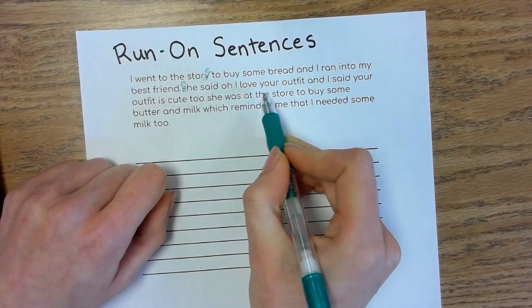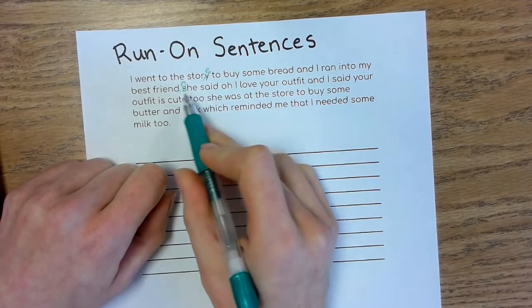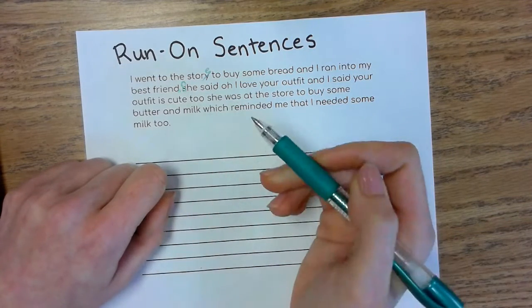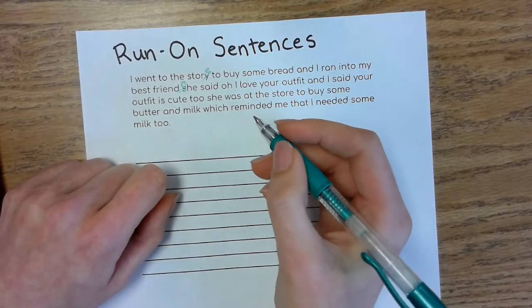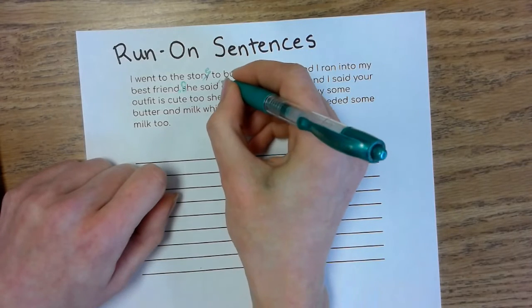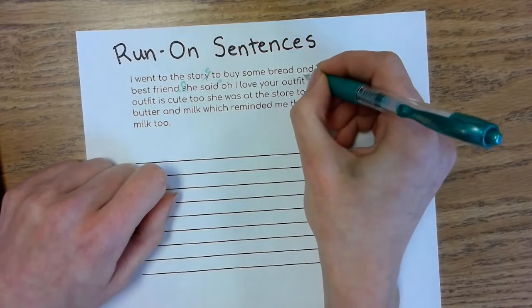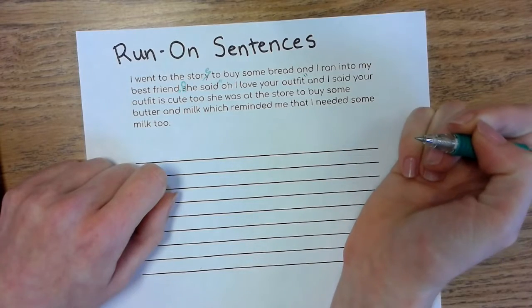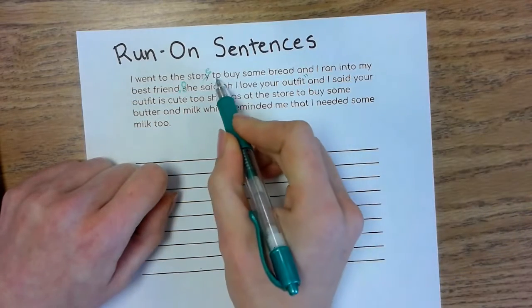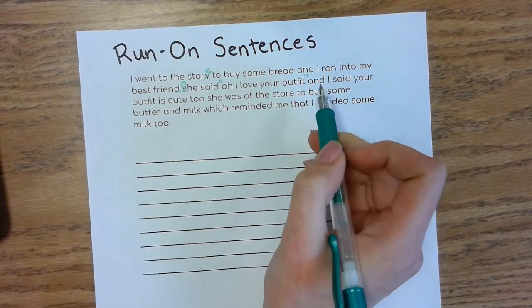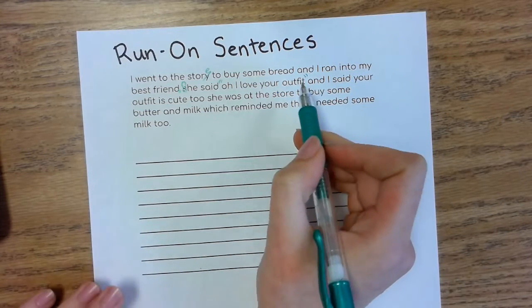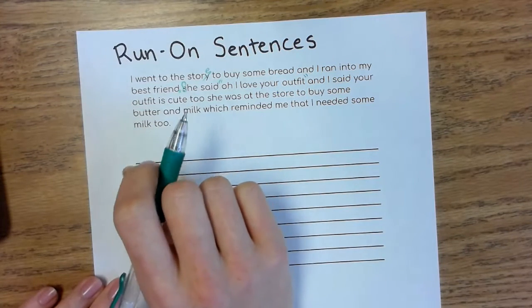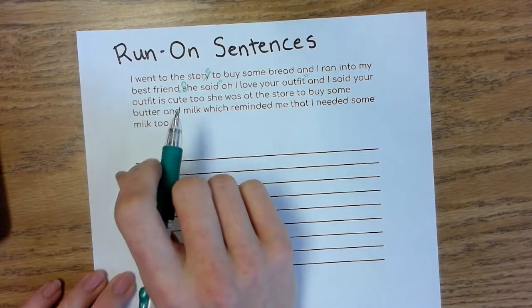She said, "Oh, I love your outfit." Hold on, she said something. Something else that I've noticed that is common is we don't put quotation marks around things that people say. How are you supposed to know the words that they're saying rather than what the narrator is saying if you don't put quotation marks around them? It's very confusing.